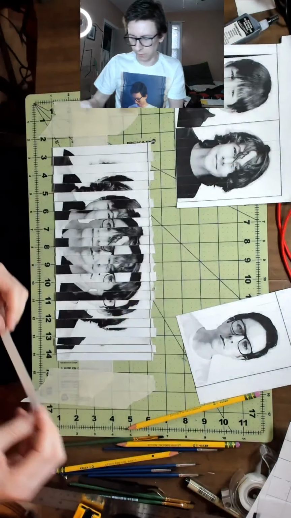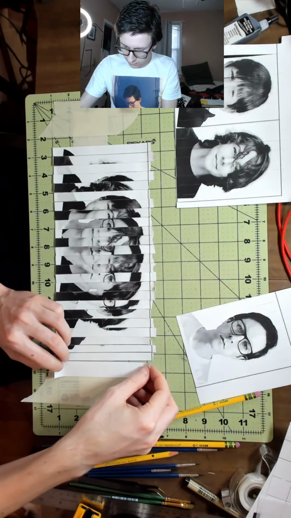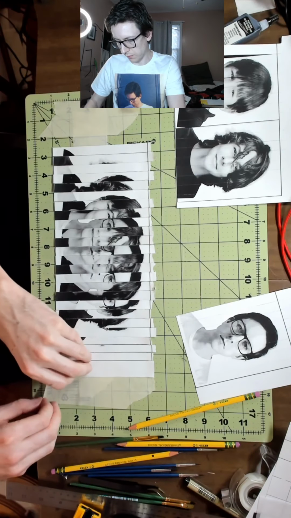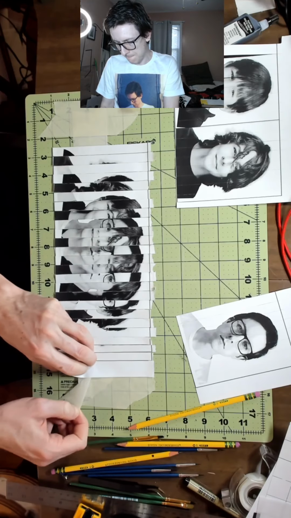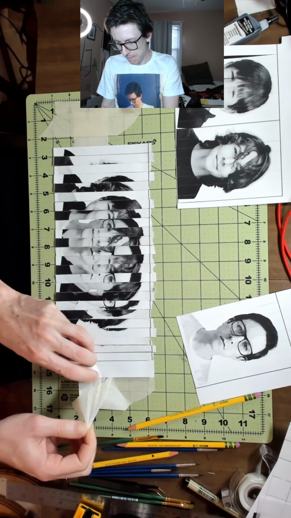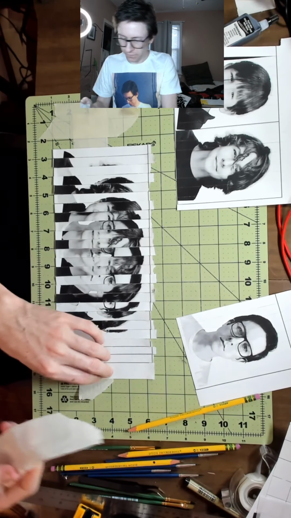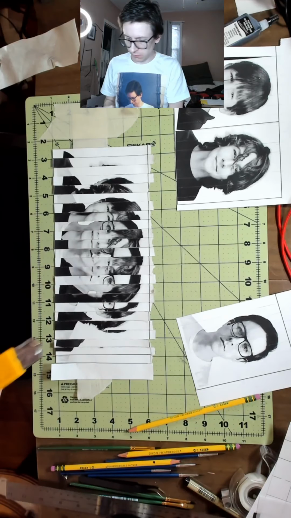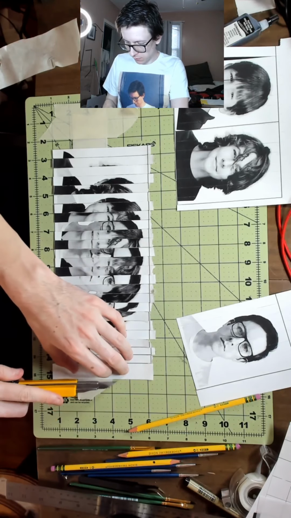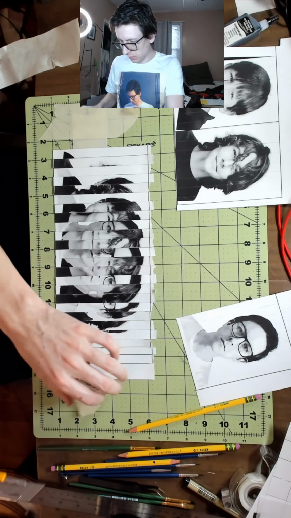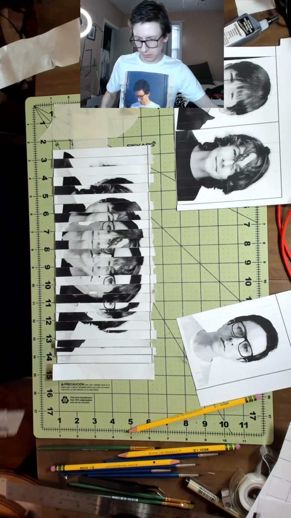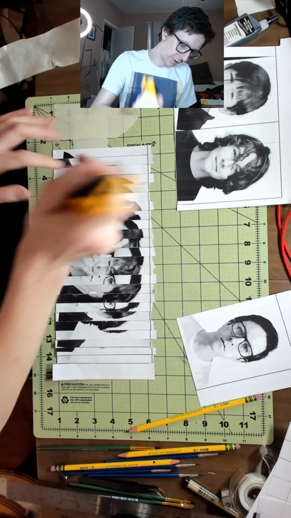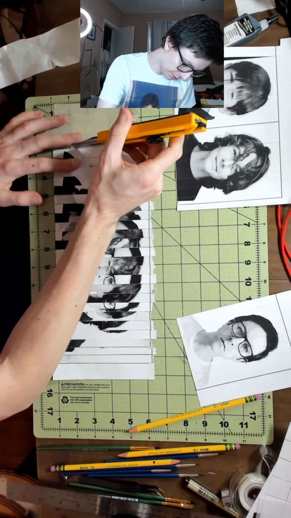This, just give myself a little bit of extra space at the tail end. This might be a terrible thing to scan because I'm going to have to do it in pieces.